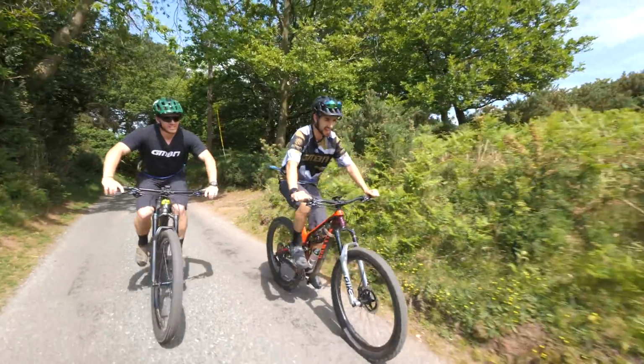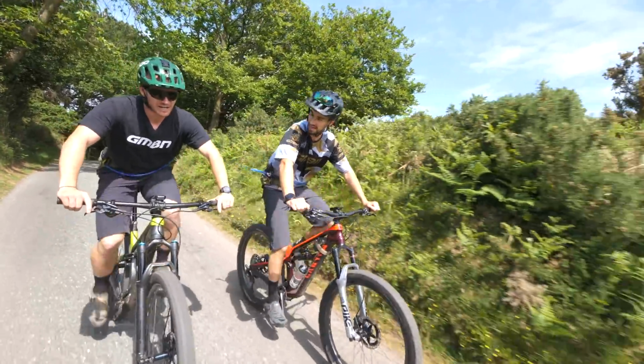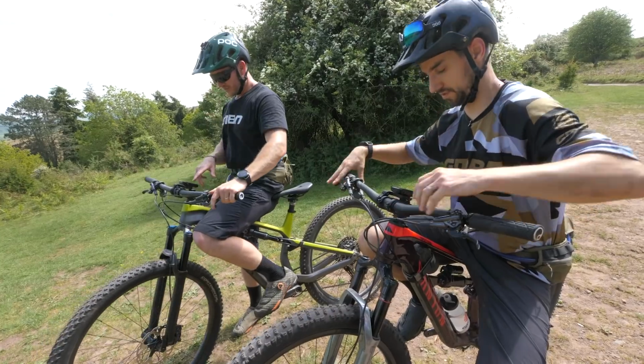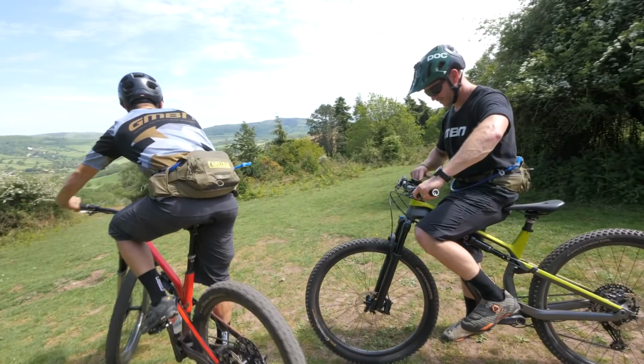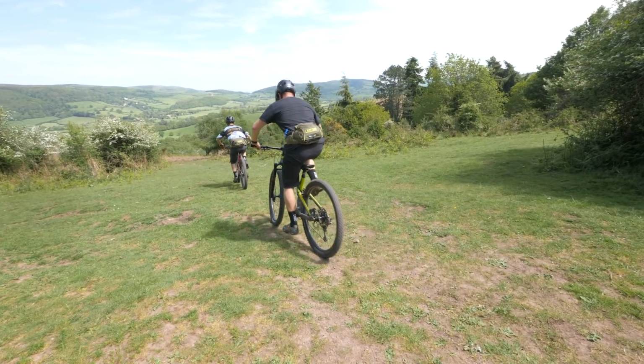Firstly, why? Well, I tend to use a route planner for bigger cross-country rides. Also, I've been trying to get some miles in recently to improve my fitness after recovering from injury. And I've moved to a new area, so I'm keen to find all the trails.